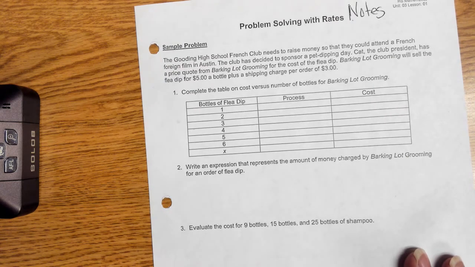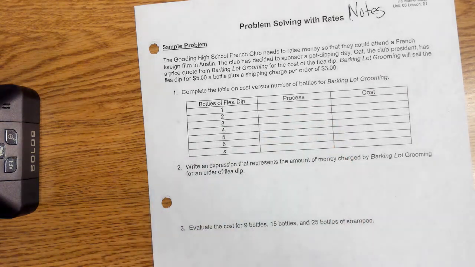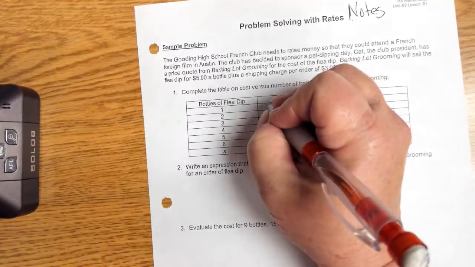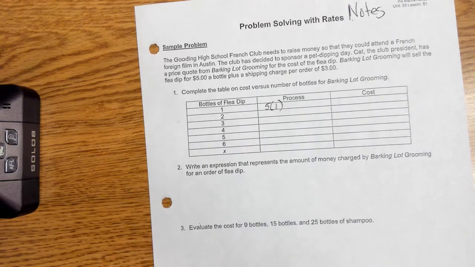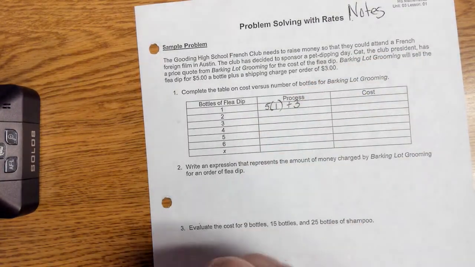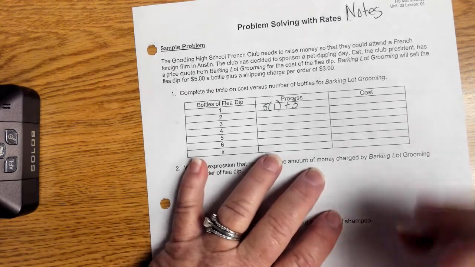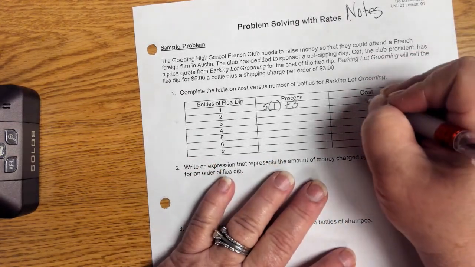Okay? So, what if we buy one, how much is each one? So I'm just going to do 5 times 1. And what do we have to pay for shipping? Plus $3 for each order. Okay. So we've got that. How much is that one? 8.